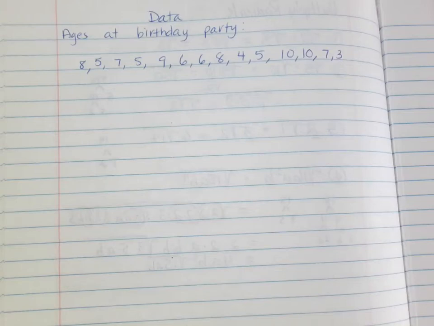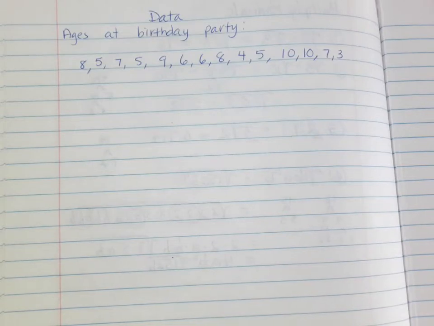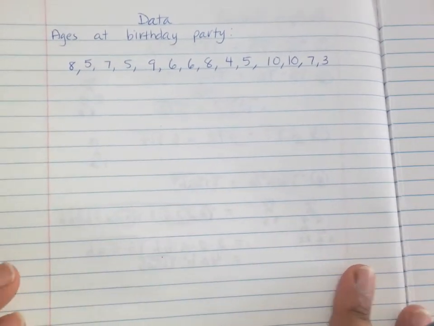Hi everyone, we're going to be talking about some statistics today and going through different types of graphs and ways of representing data. So you guys have all done circle graphs and bar graphs. Well, these are a little bit different. You might have seen them before. So let's get started and see.